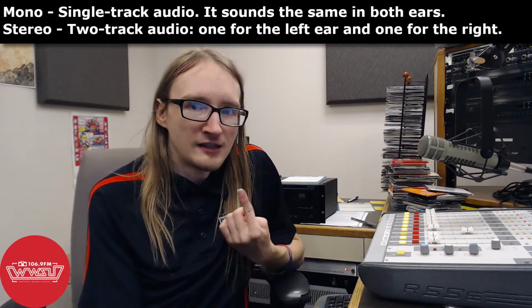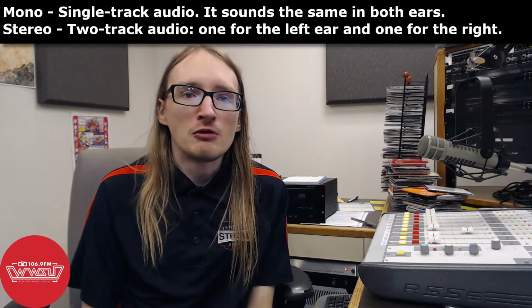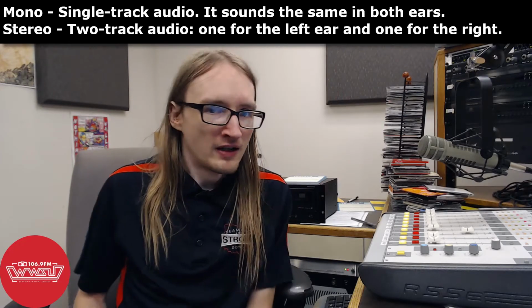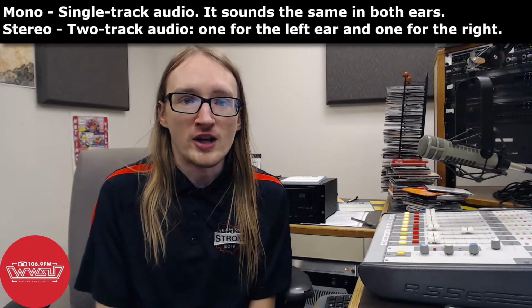You have mono versus stereo. Mono is a single channel audio track, and what that means is that you will hear the same exact audio in both the left ear and the right ear. Stereo, on the contrary, is two-channel audio.